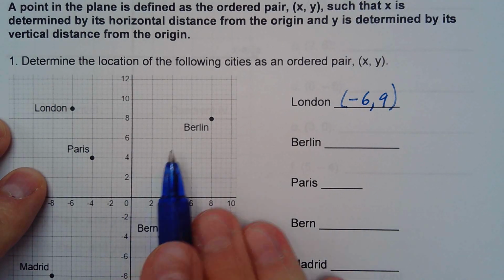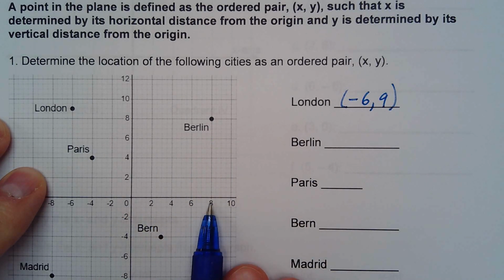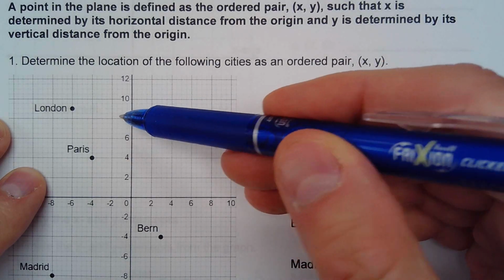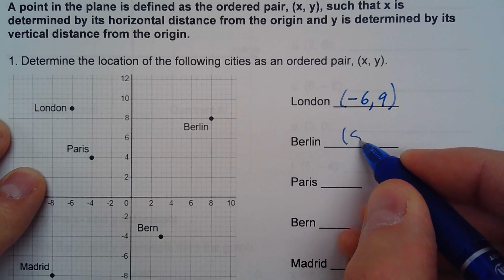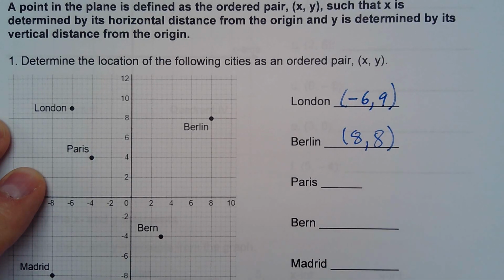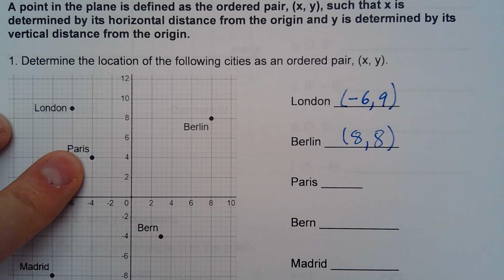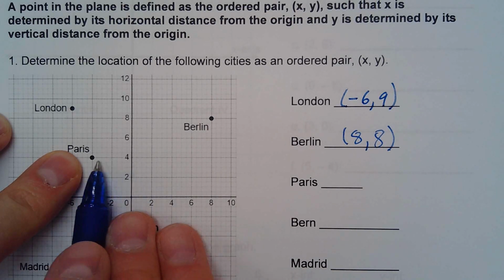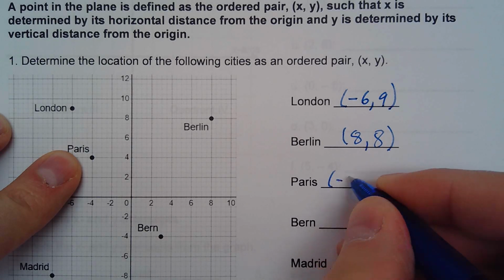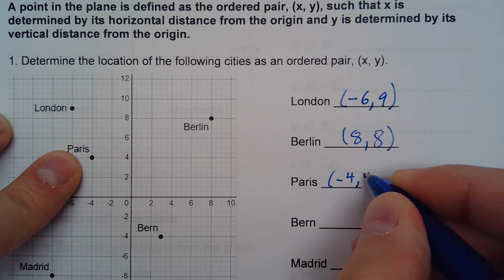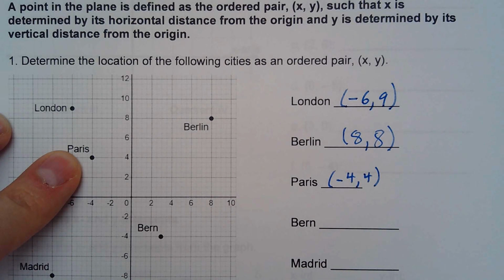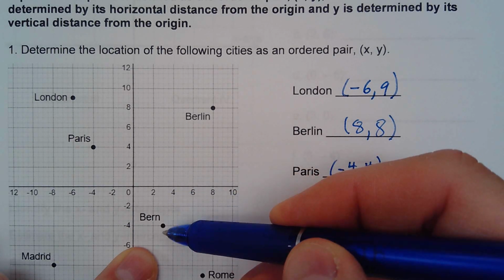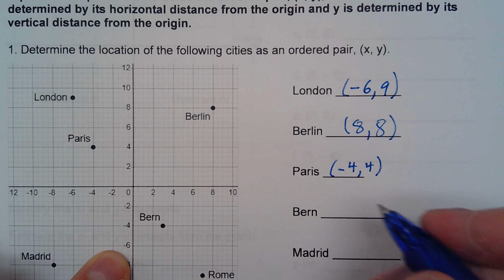Look at Berlin. My x value is 8. My y value is also 8. So this would be 8, comma 8. Looking at Paris, my x value is negative 4. My y value is 4. So it'd be negative 4, comma 4. Looking at Bern, it looks like the x value here is 3. The y value is negative 4.